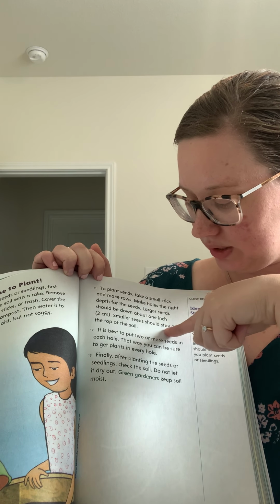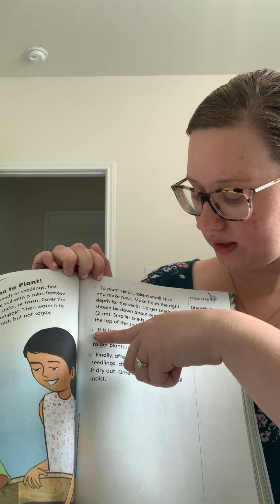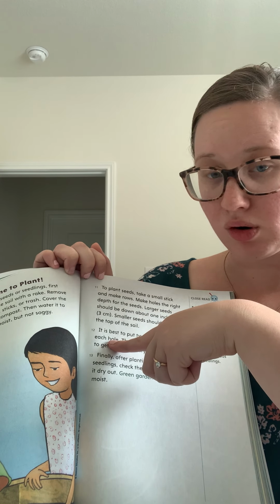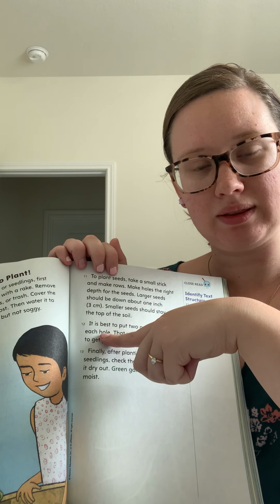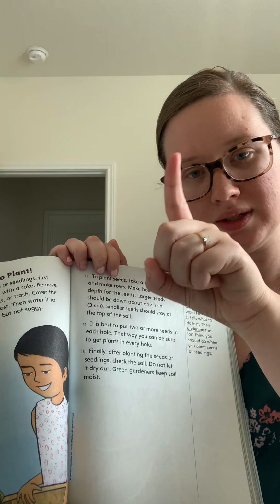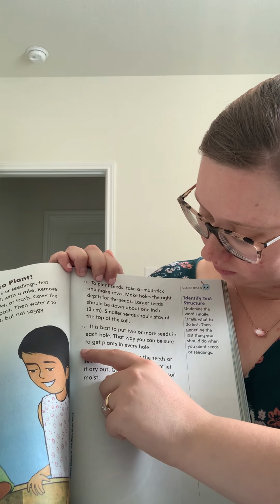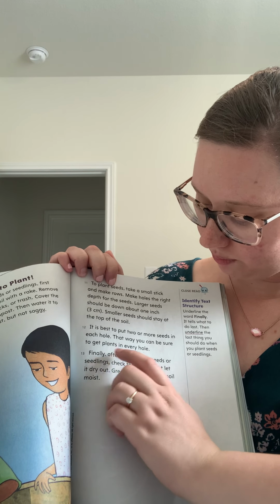Smaller seeds should stay at the top of the soil. It is best to put 2 or more seeds in each hole. I did not know that. Maybe that's why some of my garden things don't grow, because I only put 1 seed in each hole. Interesting. That way you can be sure to get plants in every hole.